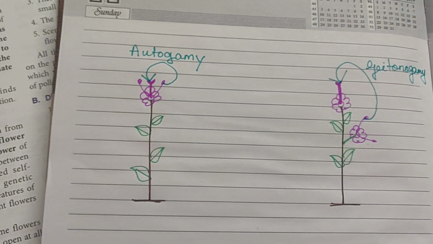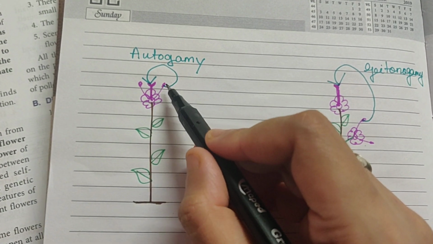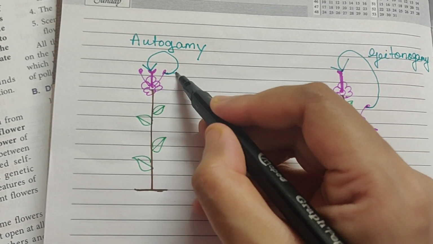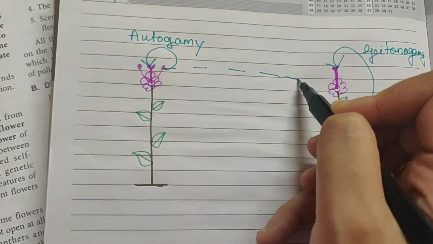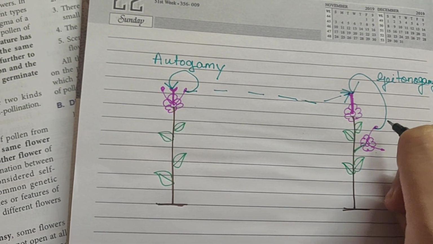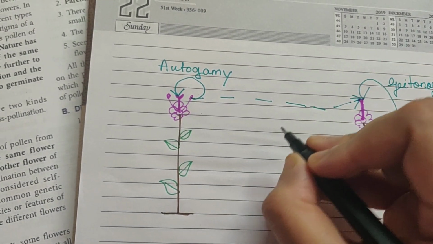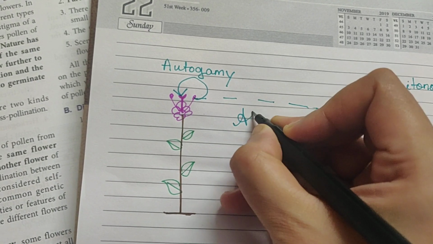And if the pollen grain from this plant falls on the stigma of this plant, or rather this flower, then we will call it allogamy.